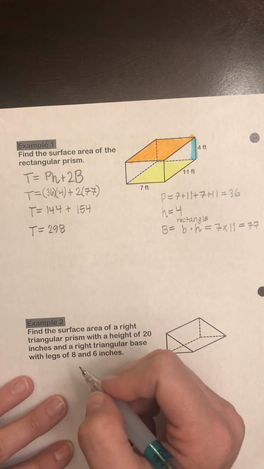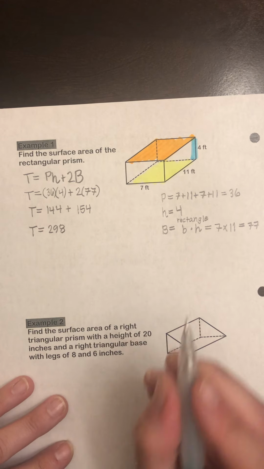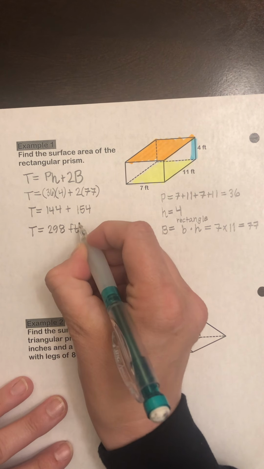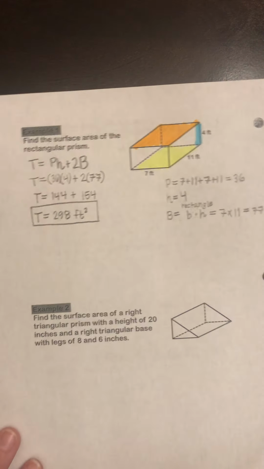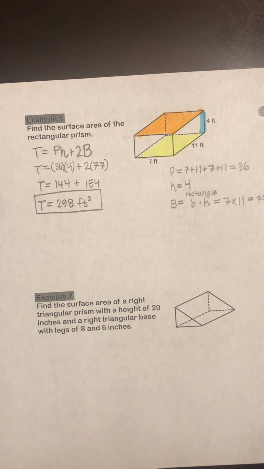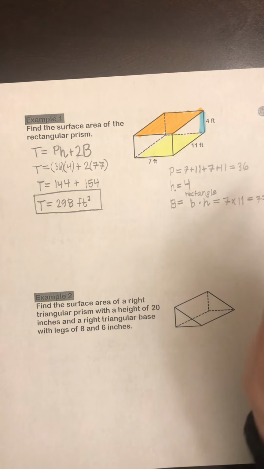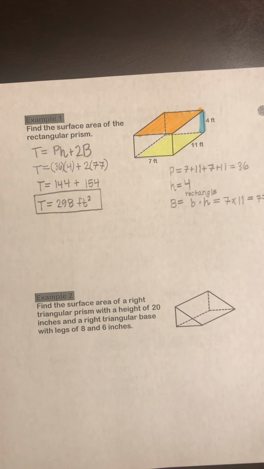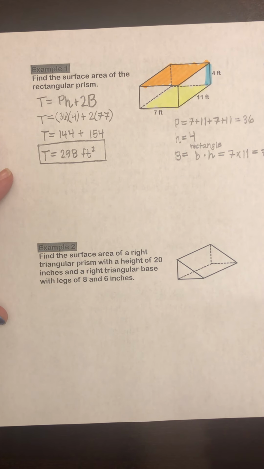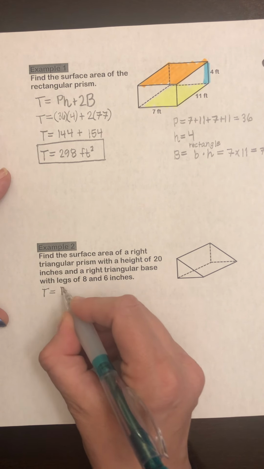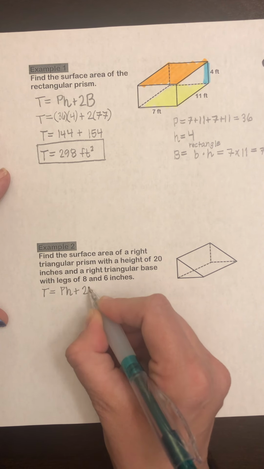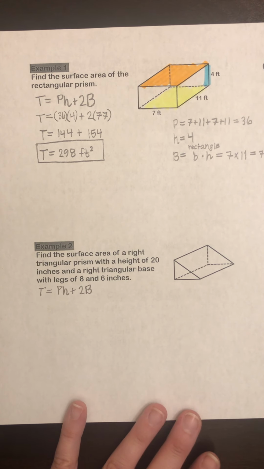And because we're finding area, we first of all need to have units, which are feet, but area is always squared. So if we were trying to cover that box with material, we would need 298 square feet. So basically, lots of stuff we've already learned are coming back into play to be able to plug it into a new formula. That's it. All right, so let's take a look at example 2 because we want to find the surface area of this triangular prism. So again, I already know that this is the formula I'm using because that's the formula to find surface area of a prism.